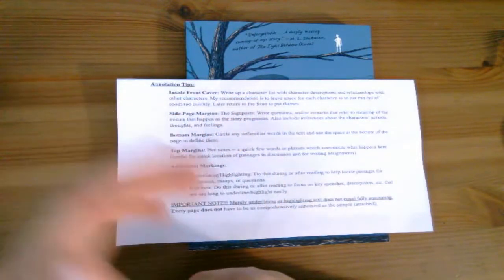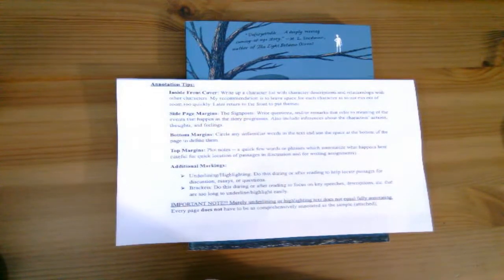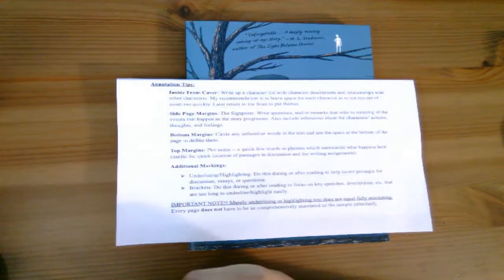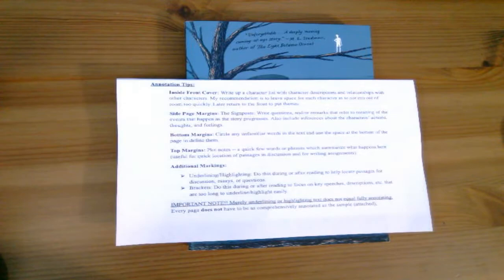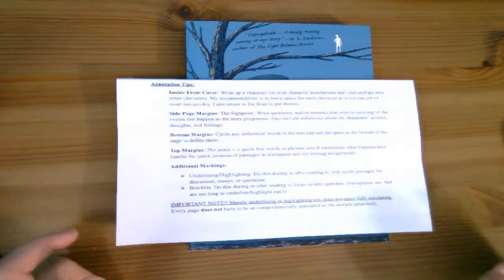The signposts are essentially various events that happen as the story progresses. Bottom margins, I'll circle any unfamiliar words or words that are rarely seen and tell you all the definitions. And top margins will be for plot notes, a few words or phrases which summarize what happens here. Highlighting may happen throughout. I'm not a big highlighter fan, but I've got one right here, so we'll see how much I use it. And then brackets as well.